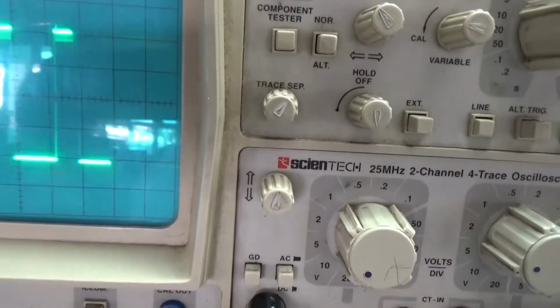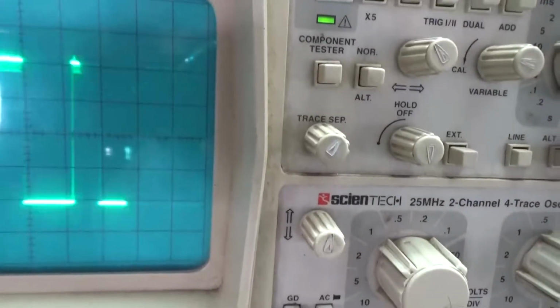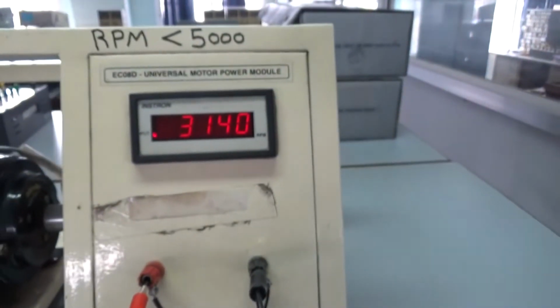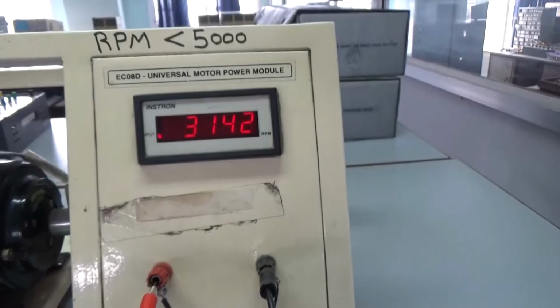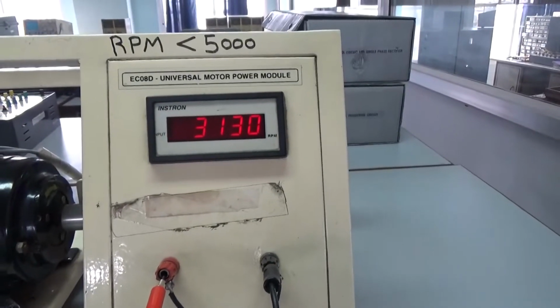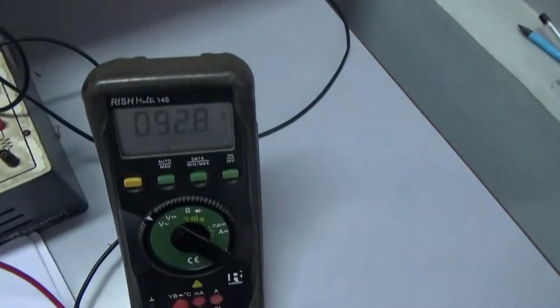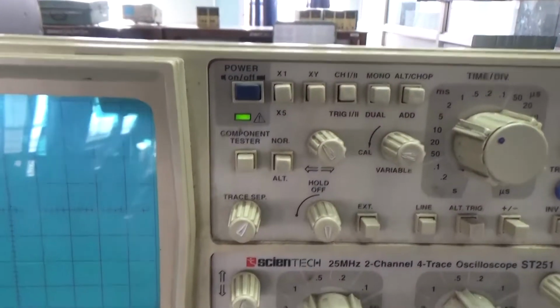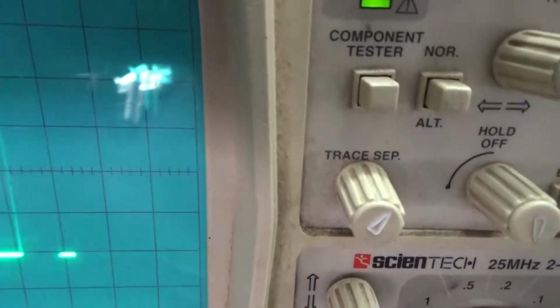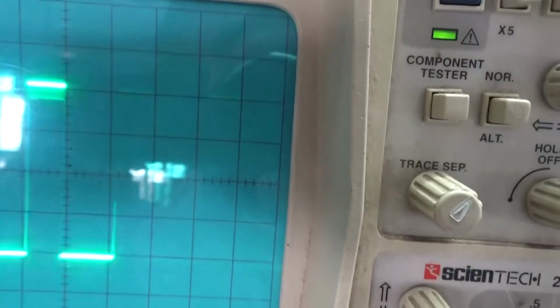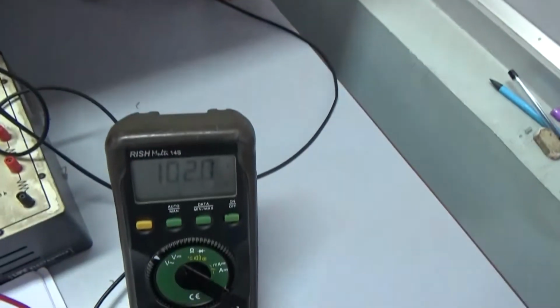Then let me keep the firing angle at precisely 6 subdivisions, 6 into 18. The speed has increased to 3137 or 3143. There will be small fluctuations, so you take the reading immediately. The respective AC voltage is 92.8. Now let us keep the firing angle at 5.5 into 18. The speed has increased to 4312, and the voltage is 101.